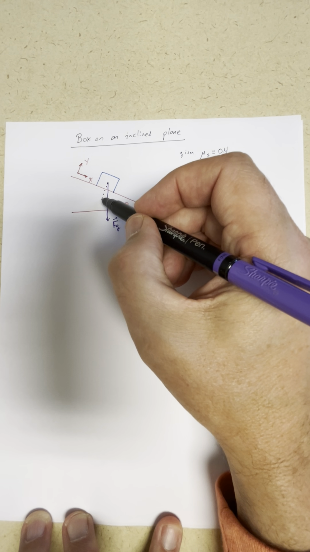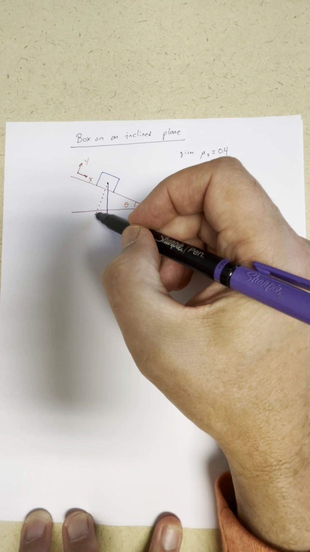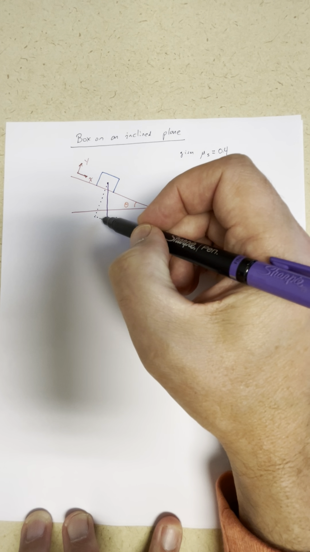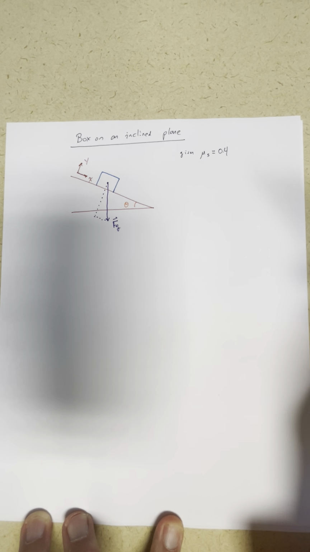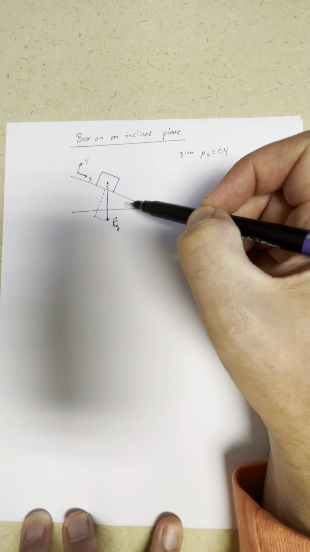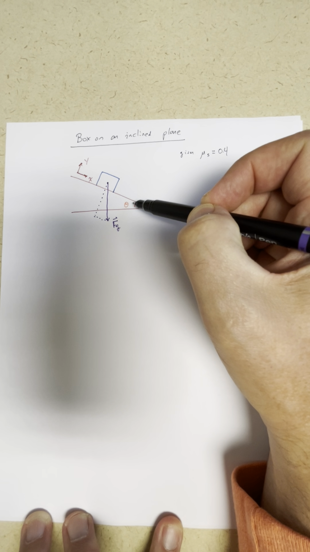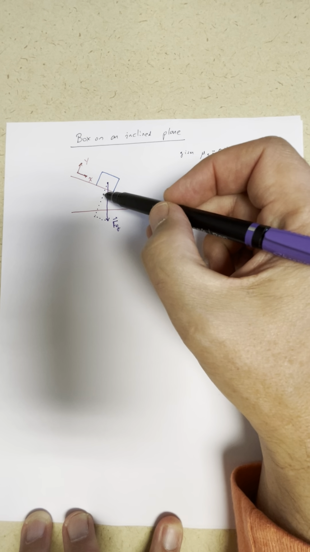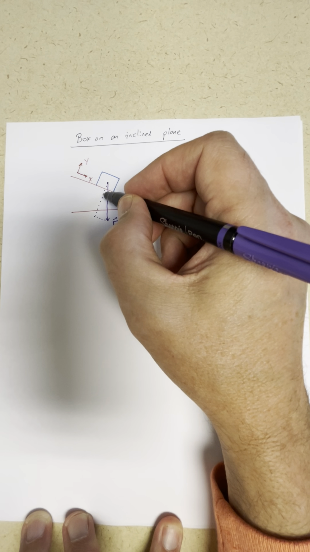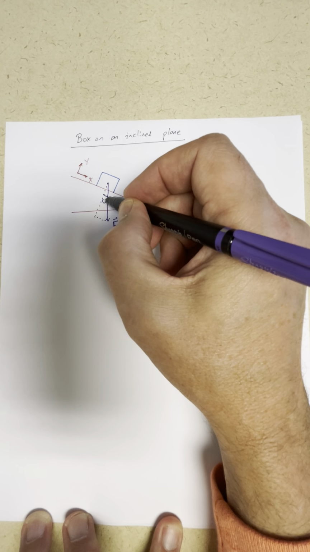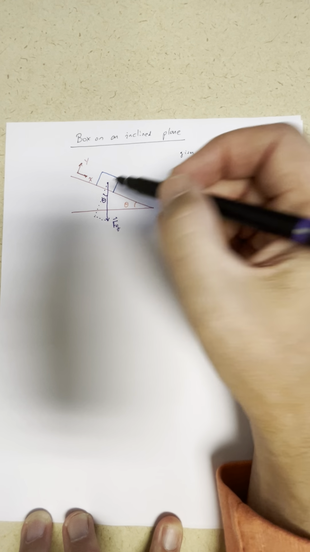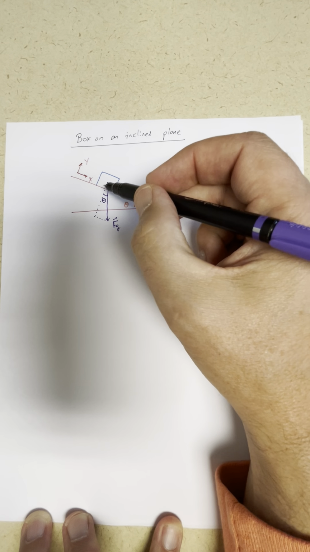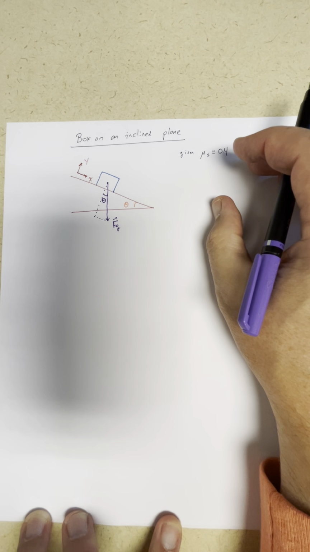For that right triangle, the adjacent side is perpendicular to the inclined plane, and the opposite side is parallel to the inclined plane. And what you can convince yourself of, if you think about it carefully, is that if this angle is theta, then this angle has to also be theta. Because theta plus this other angle is going to be 90 degrees, and so going around on the other side, this has to also be theta.